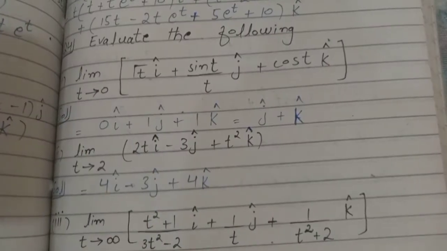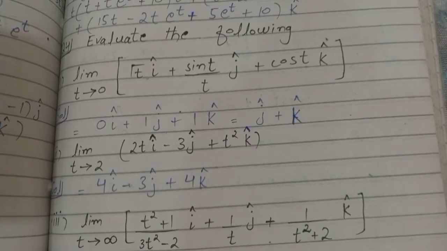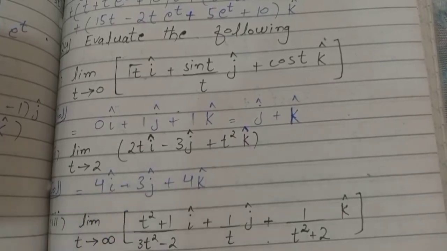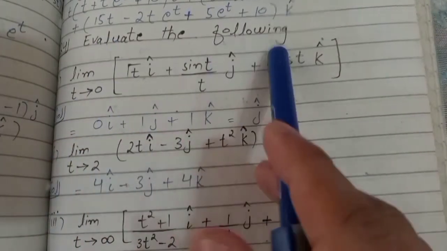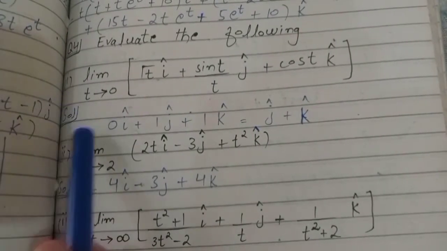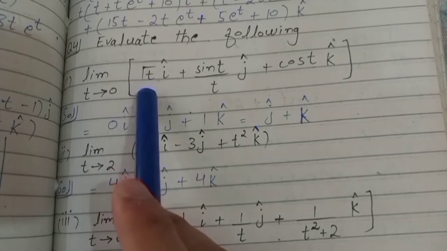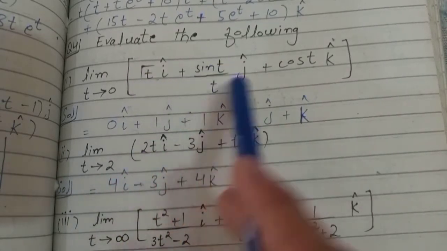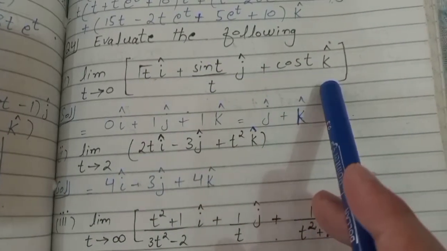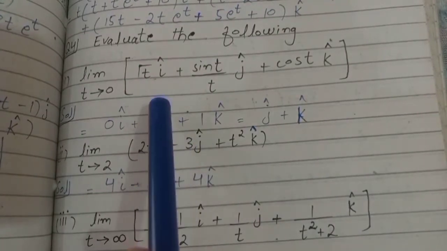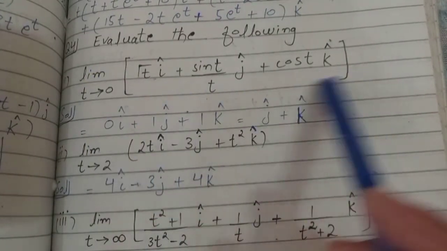In question number 4 we have been asked to find limit of a vector function. I read question number 4 for you. Evaluate the following. First part: limit as t approaches 0 of square root t i plus sine t over t j plus cos t k. We are going to find the limit of this vector function.